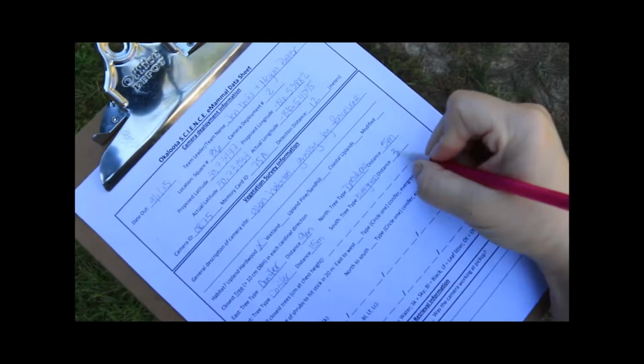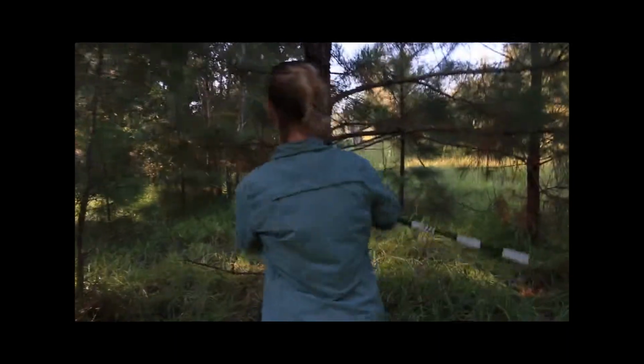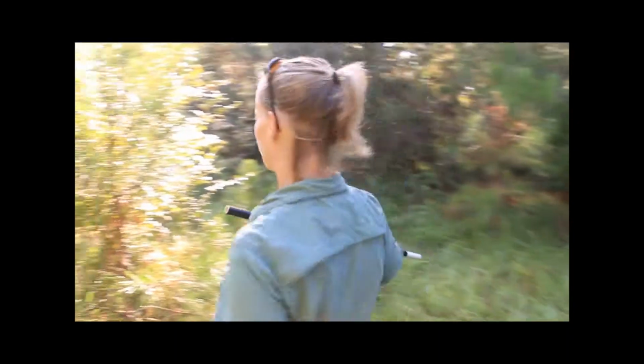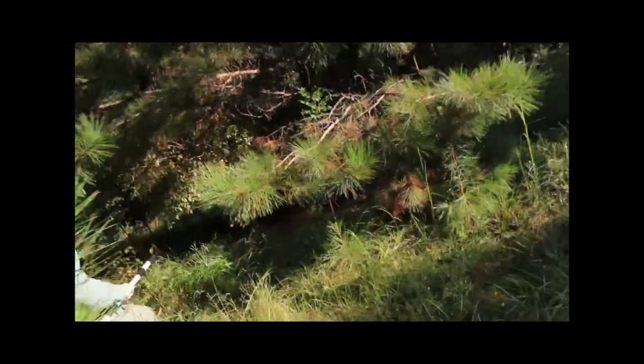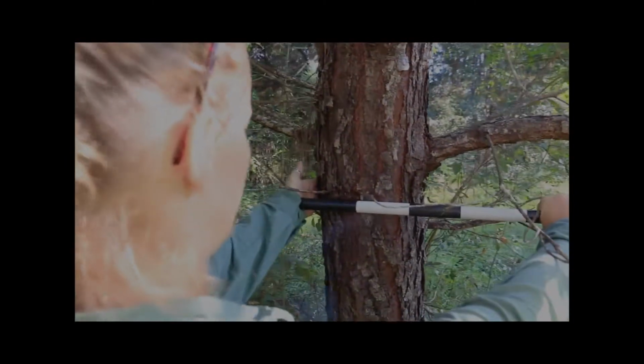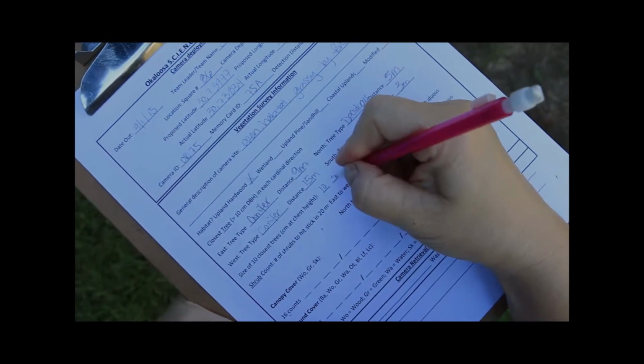Next, you'll be measuring the size of the 10 closest trees at chest height. So you're going to actually walk out from the camera tree itself, and as Megan's doing here, measure each tree using your meter pole. Like I said before, the color blocks are each 10 centimeters, so you can estimate the centimeters of each tree, the diameter at chest height.